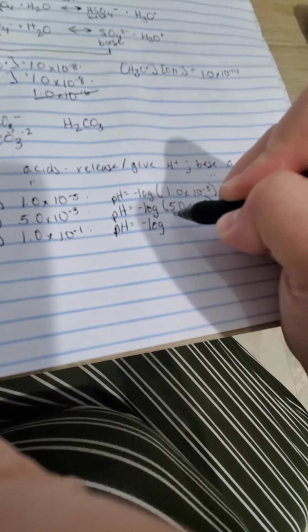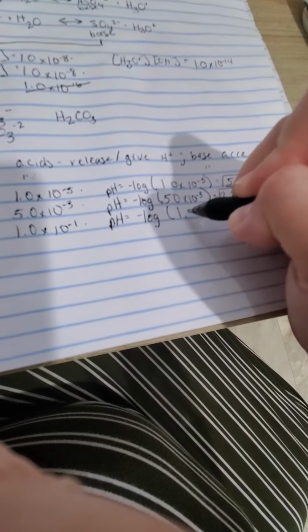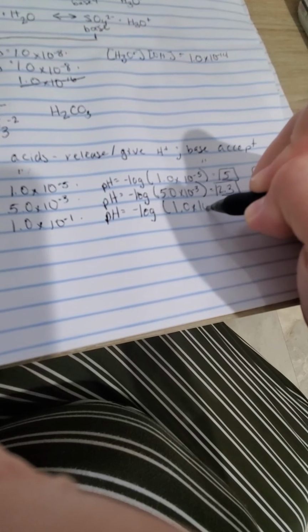And then for C, I'll go ahead and do C, negative log of 1.0 times 10 to the negative 1. Hold on one second, I need my calculator.